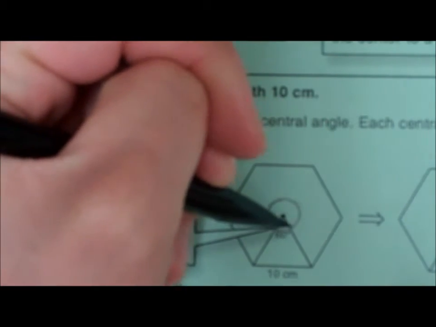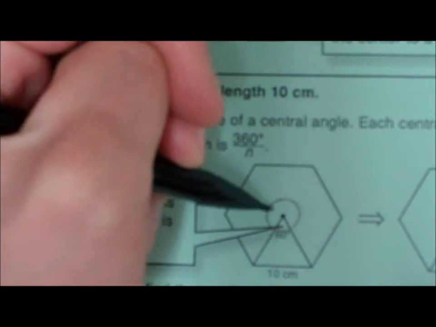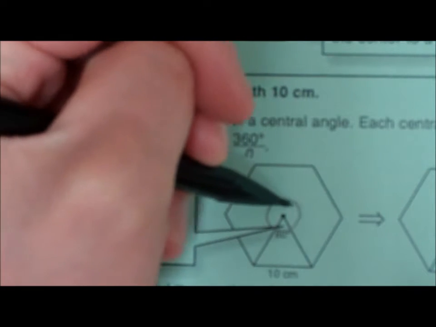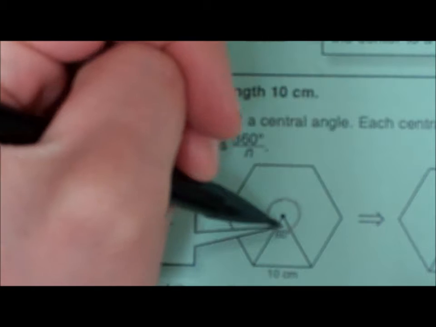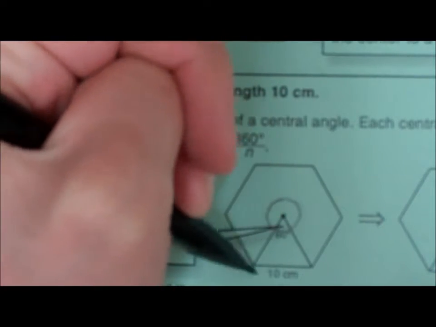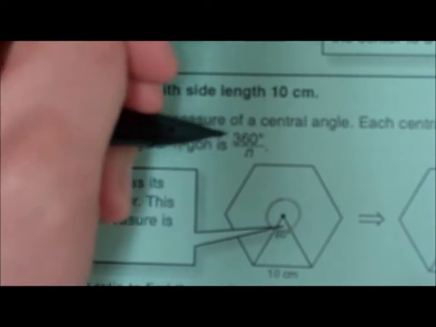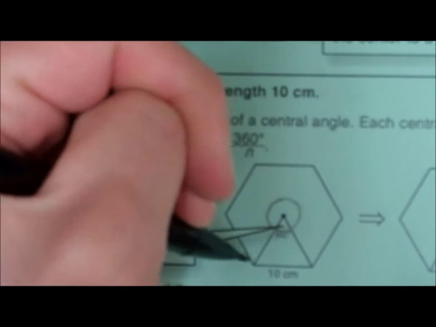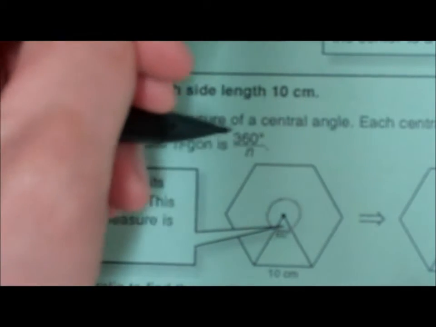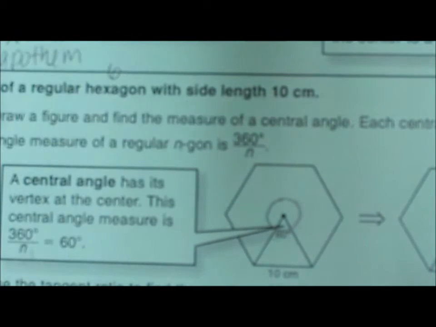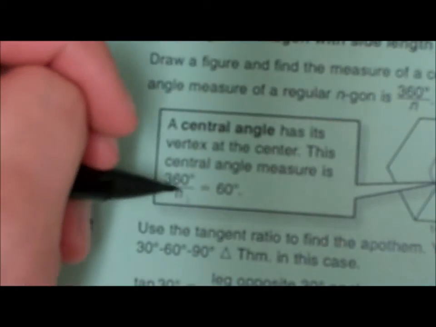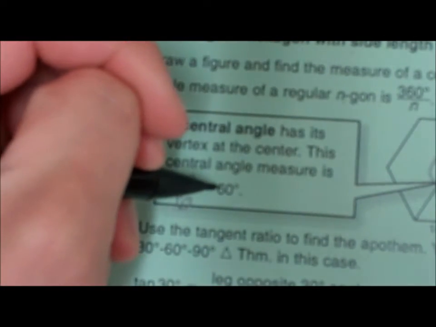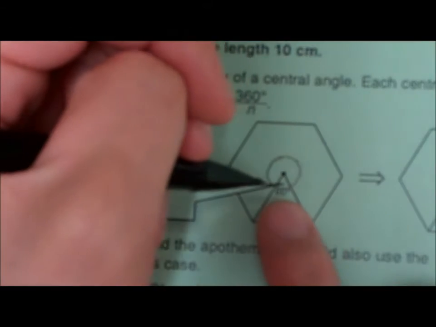If we want the central angle, then we know that a circle makes 360 degrees. So if we take 360 and divide by the number of sides, that will give us the angle for this one piece. So this is a hexagon, which means there are 6 sides. So 360 divided by 6 gives us 60 degrees. So this angle is 60 degrees.